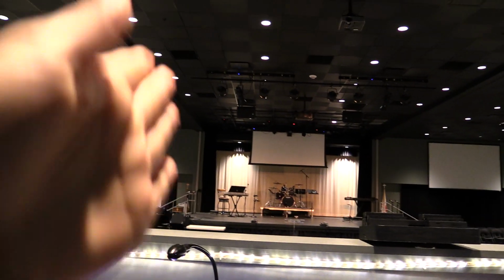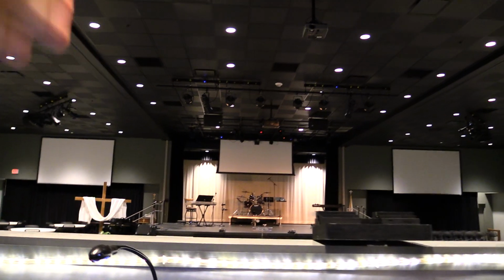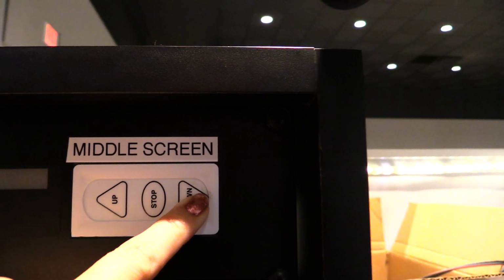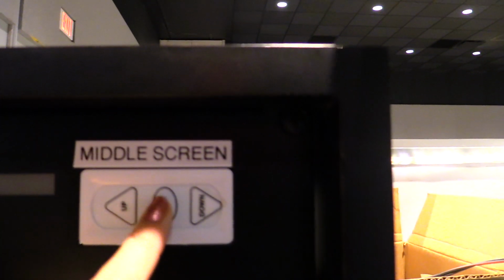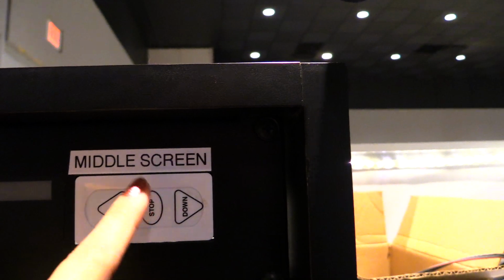So remember, we're actually only going to use the middle room. There'll be a wall on the right and left side, so we'll just have this middle view. So we need the front screen and the back screen. To get the front screen, or middle screen, to come down, you're going to press down. It's going to move down. When it's finished, however long, you're going to hit stop. Same thing when you put it away. Push up, stop when it's all the way to the top.